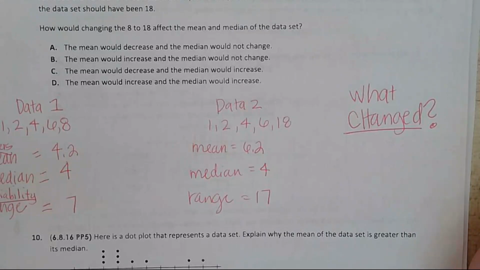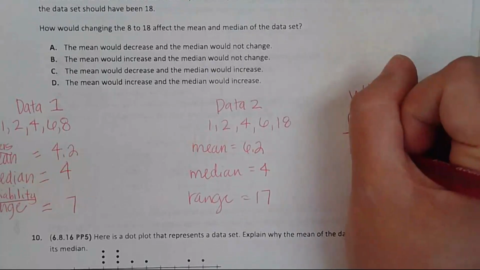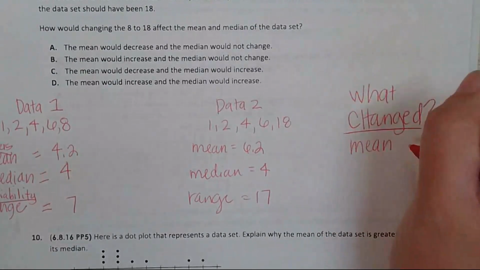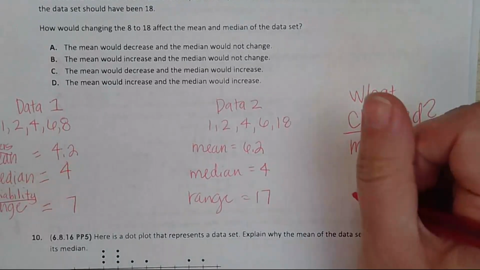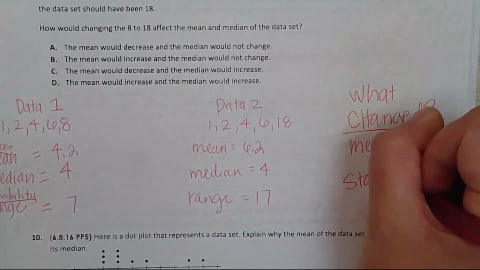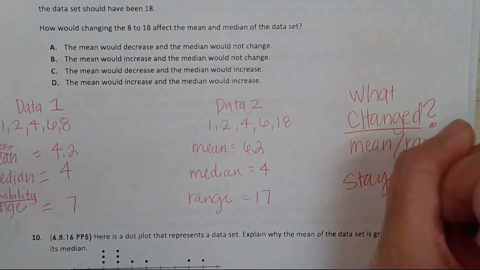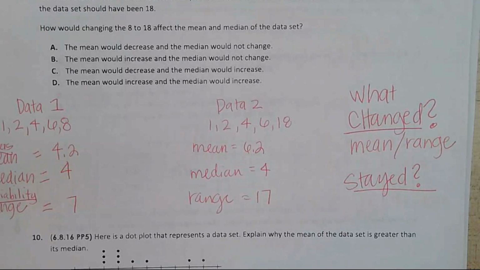What changed from data 1 to data 2? The mean. What else? And the range. What stayed the same? Median.